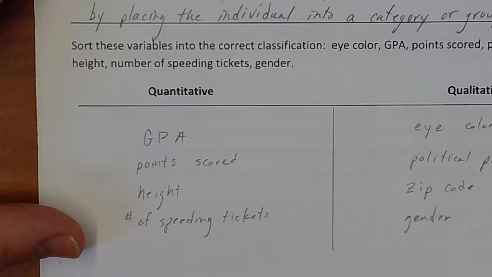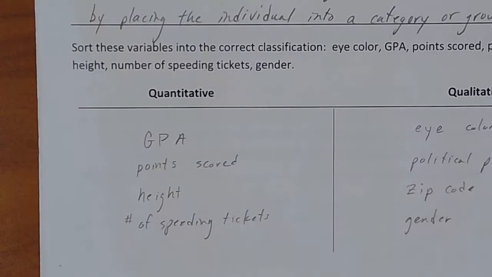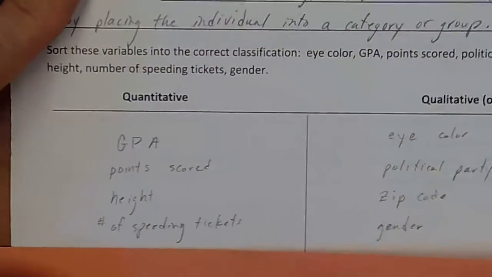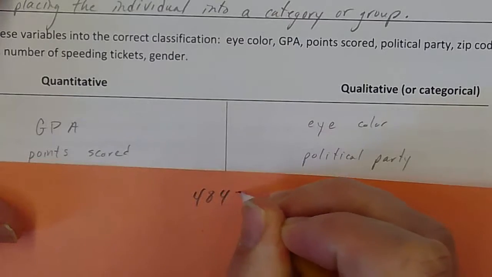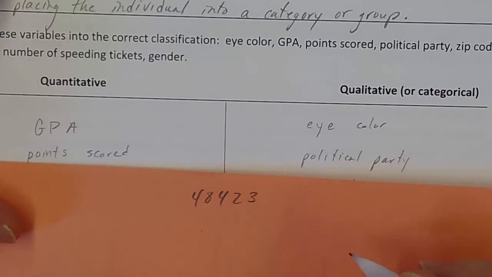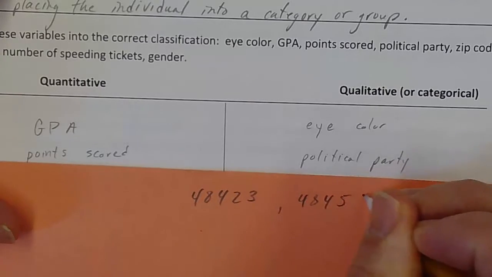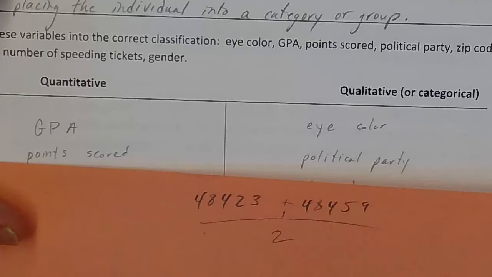Now, here's a tricky one. Some people put zip code here just because it's a number. If the number puts it into a category, we don't call it quantitative. For example, does it make sense to take 48423 and take another zip code, 48459, add those together and divide by 2? What would we do with that number?